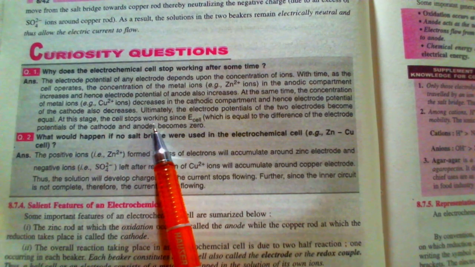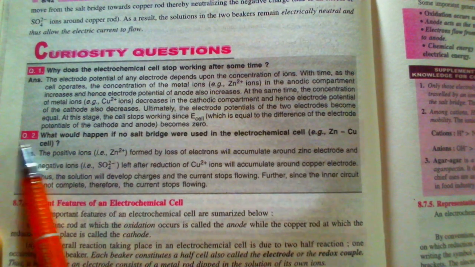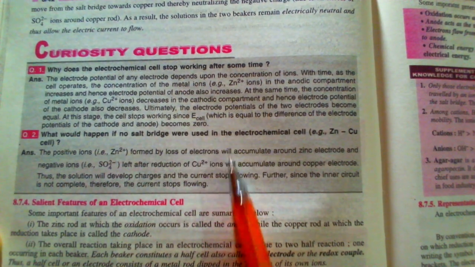At this stage, the cell stops working, since E cell, which is equal to the difference of the electrode potential of the cathode and anode, becomes 0.